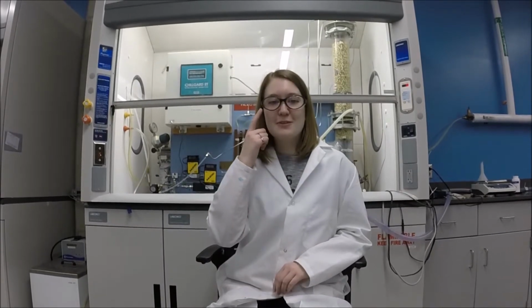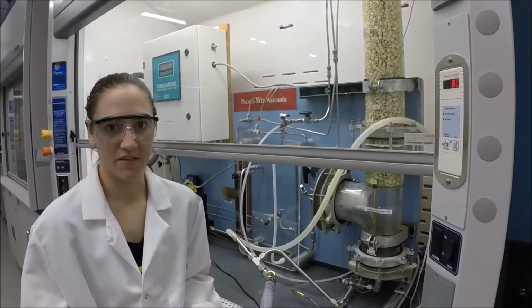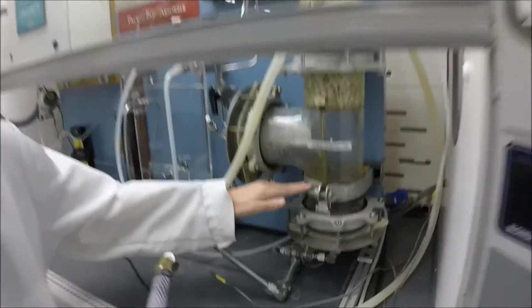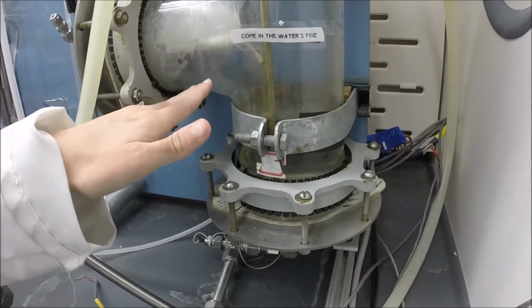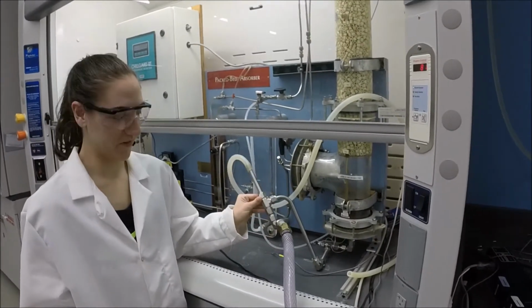We will also be wearing proper PPE, which includes safety goggles, closed-toed shoes, and the lab coat. In order to prevent the ammonia analyzer from being damaged, the water level in the bottom of the column should be kept below the analyzer. In order to raise and lower the level, you use this arm over here to adjust.